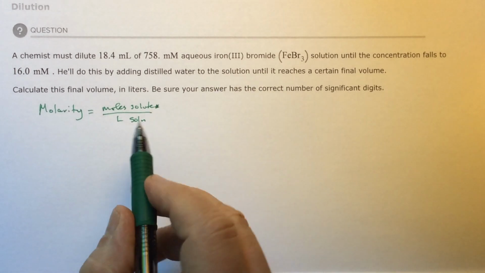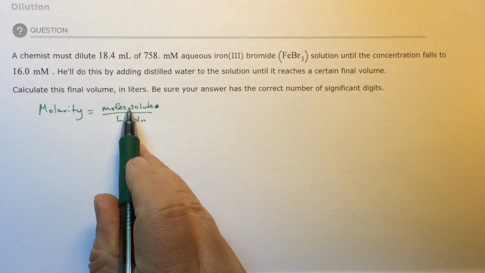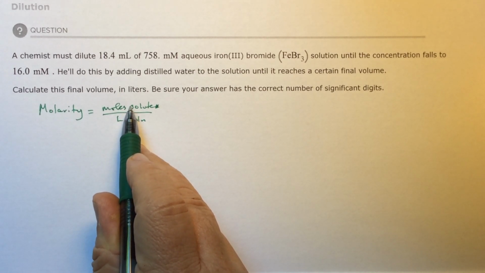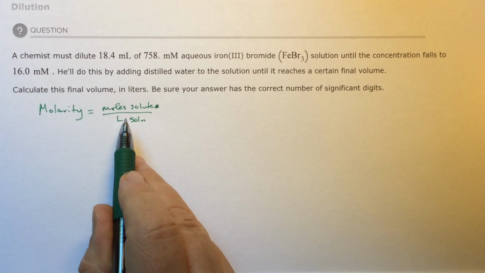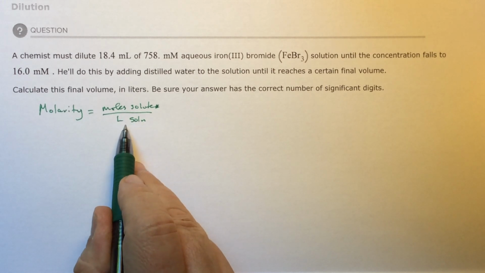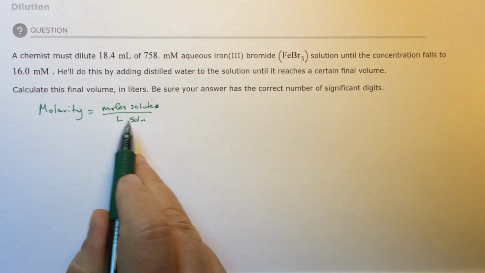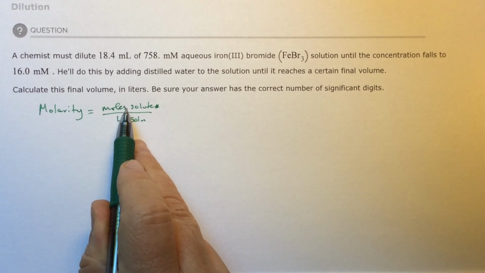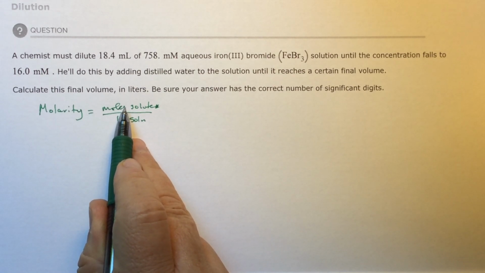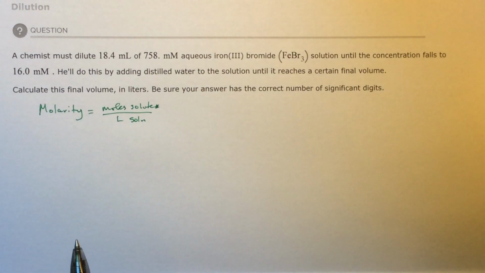So for instance, if I solve for the moles of solute by getting rid of the liters, liters is being divided by, so if I multiply molarity by liters, I've solved for the moles of solute. The moles of solute is going to be the same in the new solution, right? I add water, I increase its volume, I change its volume, but I haven't changed its moles any.